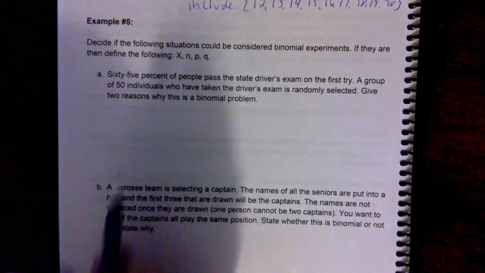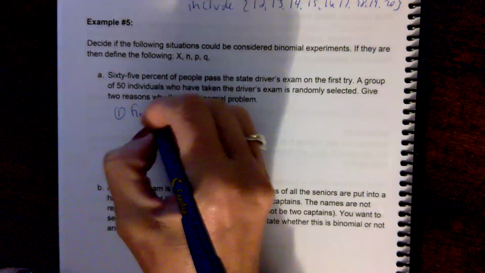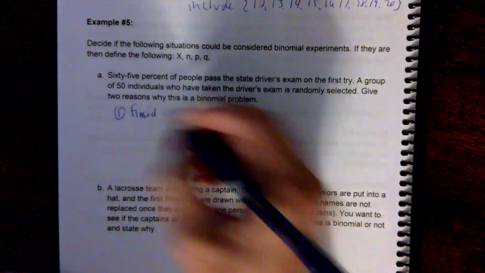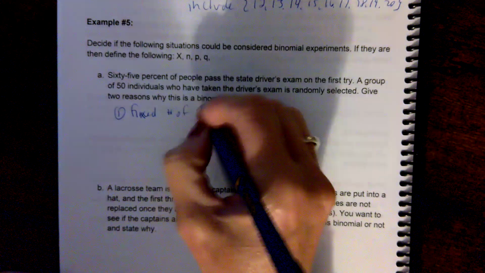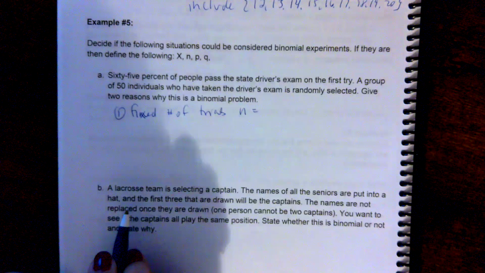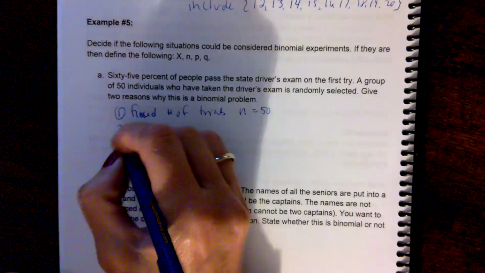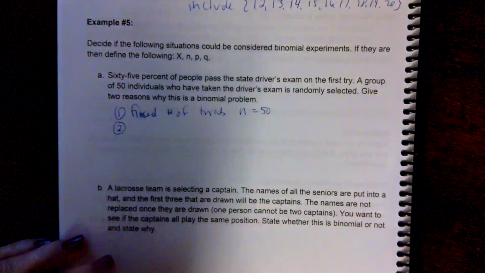So we're going to actually list all. So we have a fixed number of trials, N, because 50 people are going to take the exam. And they either pass or fail.